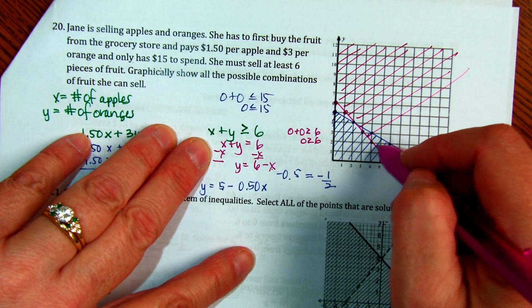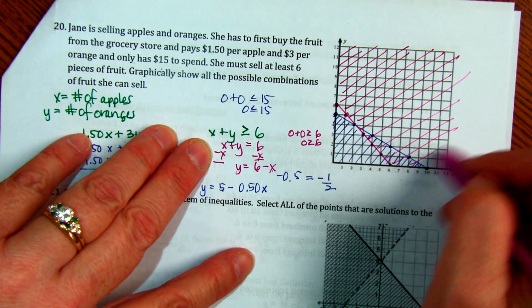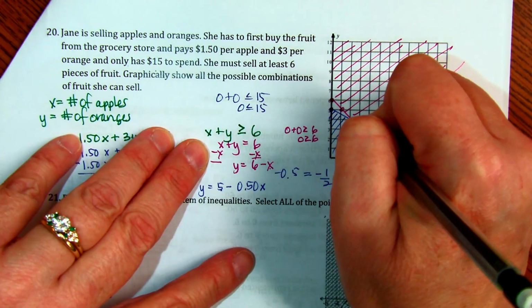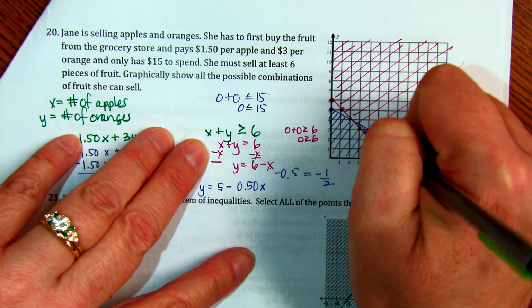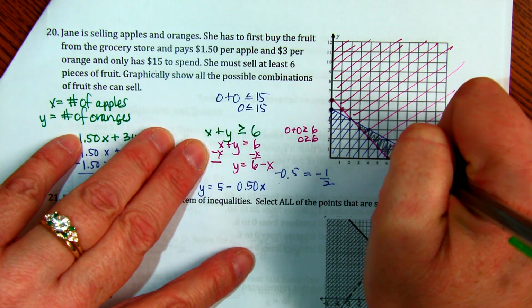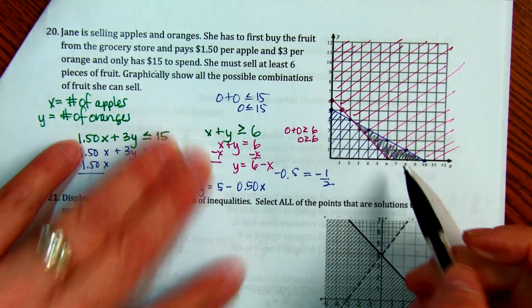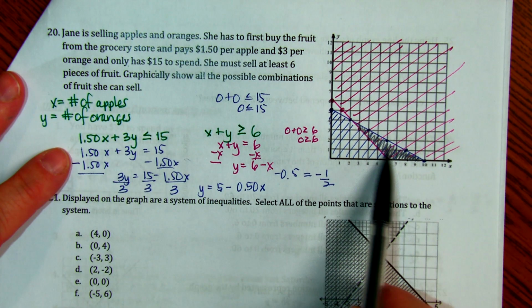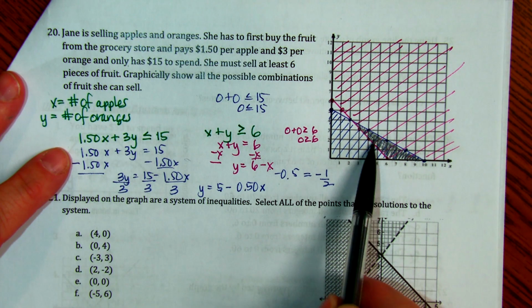Remember, I'm going from that pink line. So you're looking for that overlap area. So this is the area that is both blue and pink. So graphically show all possible combinations. So any ordered pair in this shaded region would be a solution.